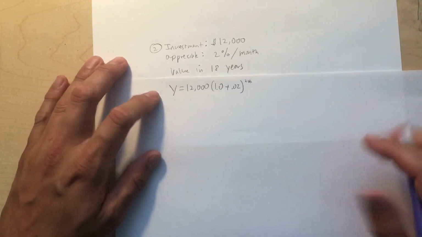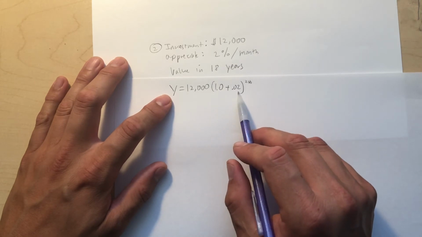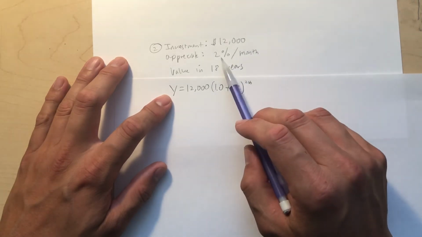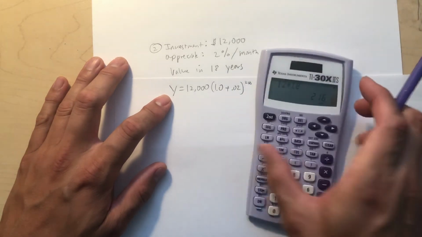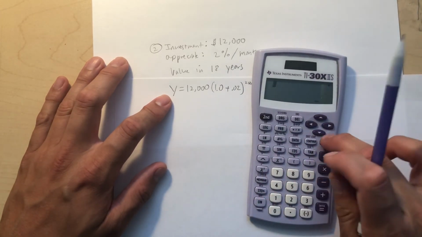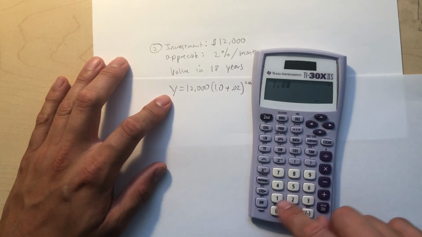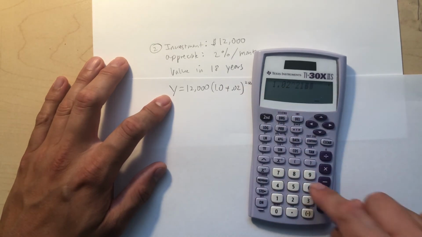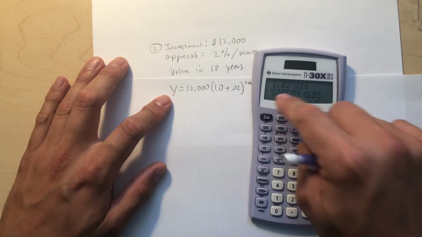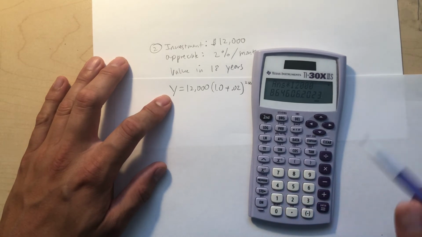All right, so again, this is your initial start, 1 plus your percent, which is 0.02. That's how much you're going to make every single month. It doesn't seem like a lot, but it's 18 years. Let's take a look how much you're going to have before college. All right, so this one here is going to be 1.02, the power button, 216. All right, that's 216 right there. I'm going to multiply that by 12,000, and this is how much you're going to have when you get to college.